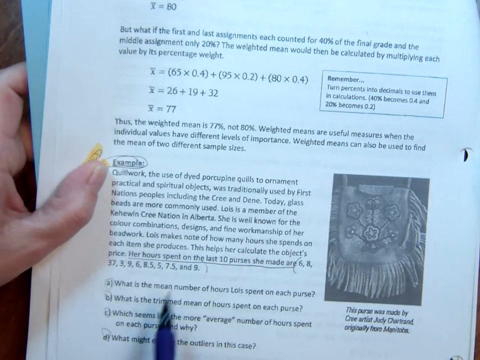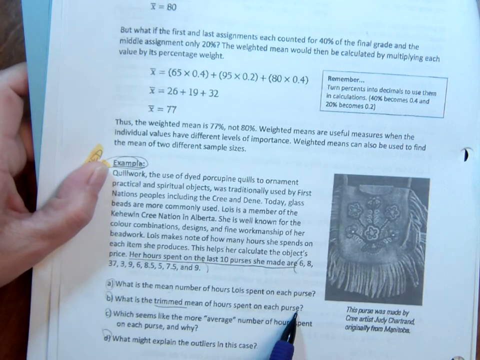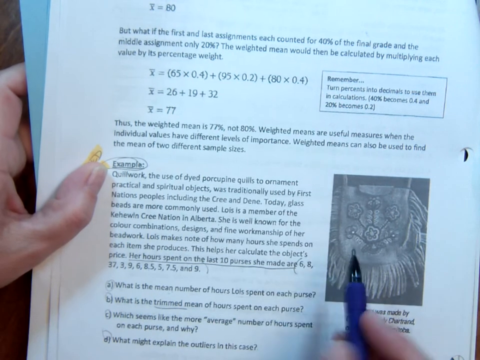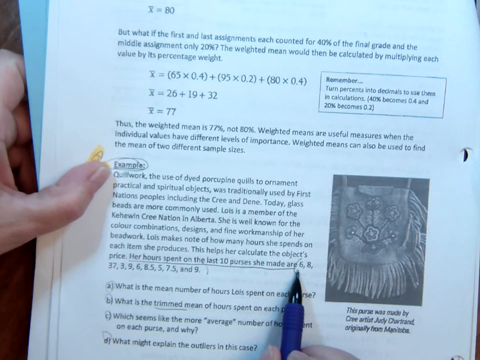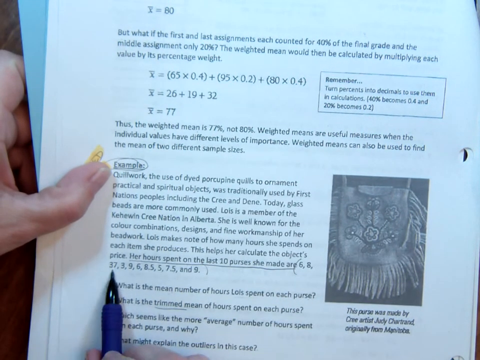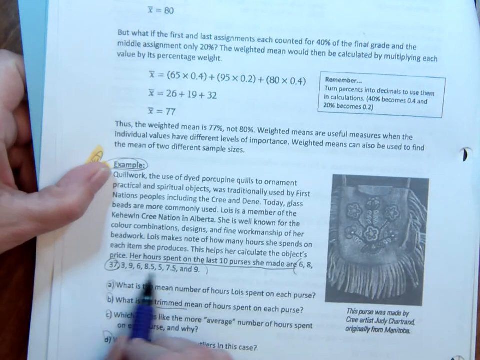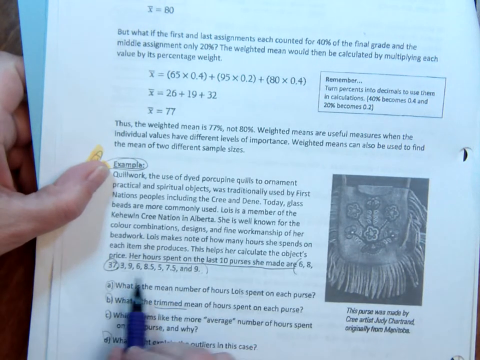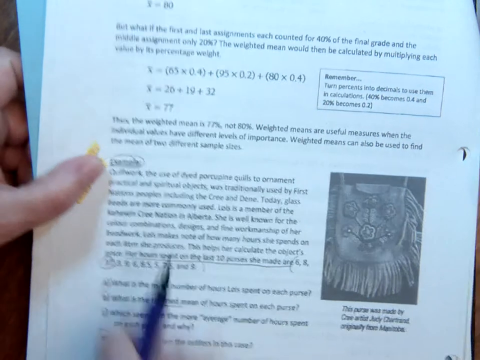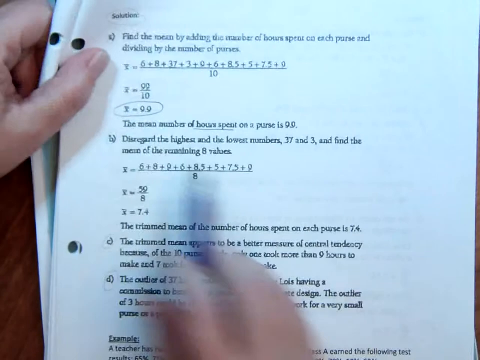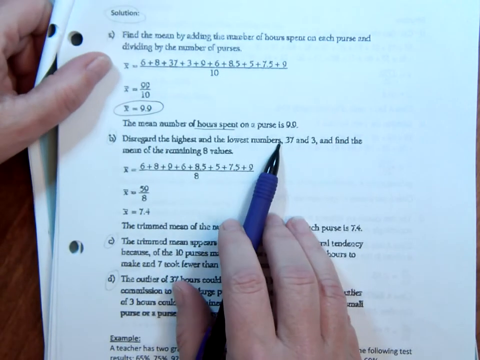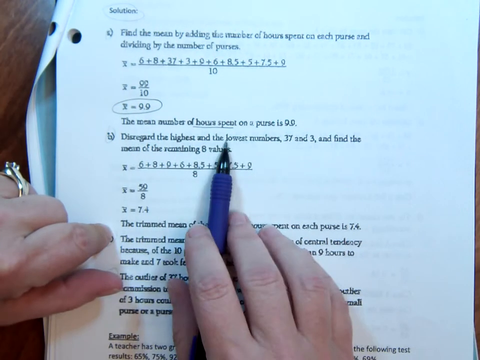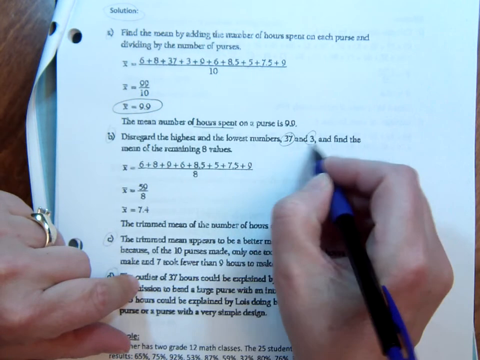What is the trimmed mean for the hours spent? Well, first we have to look at any outliers. So let's look at our data here. 6, 8, 37. That's way out there. All the rest are less than 10. And this guy's an anomaly, an outlier. So we're going to get rid of him. So since we got rid of the 37, we have to disregard the highest and the lowest. So we'll also get rid of the 3.